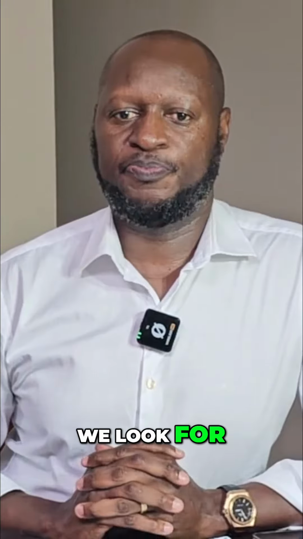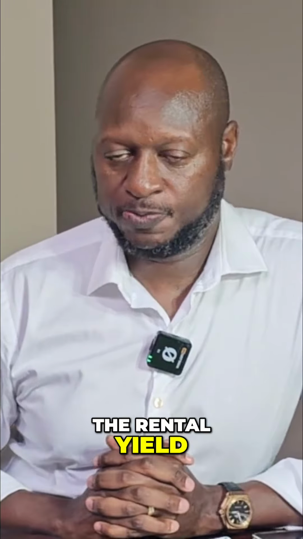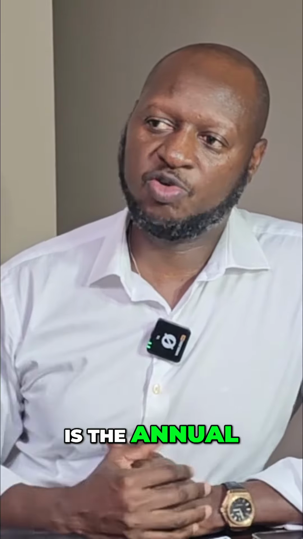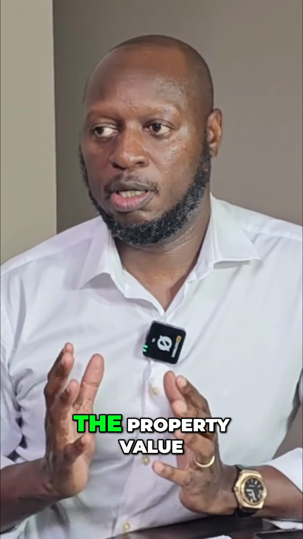So what do we look for? We will look for the rental yield. Rental yield is the annual rent divided by the property value multiplied by 100.